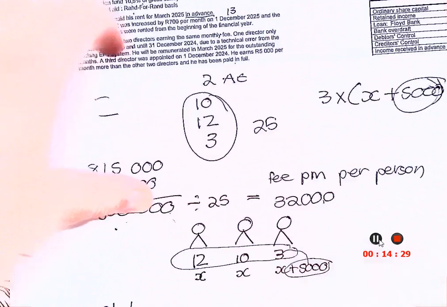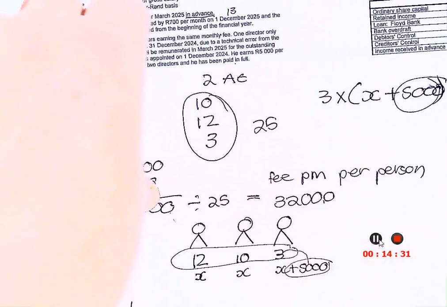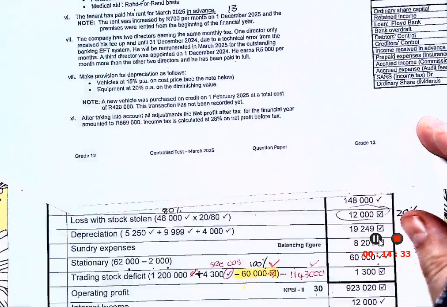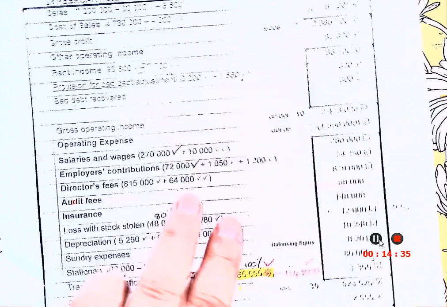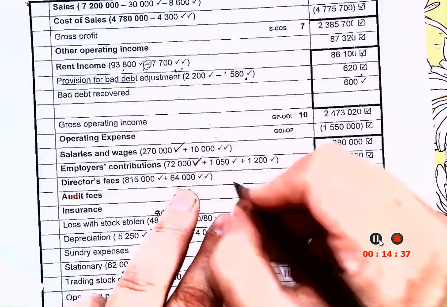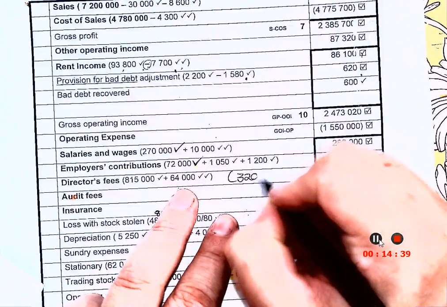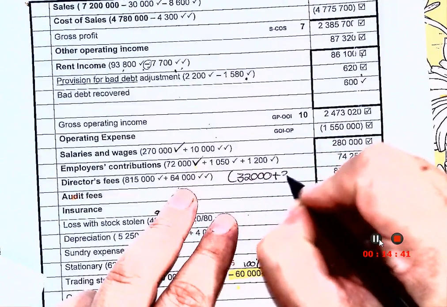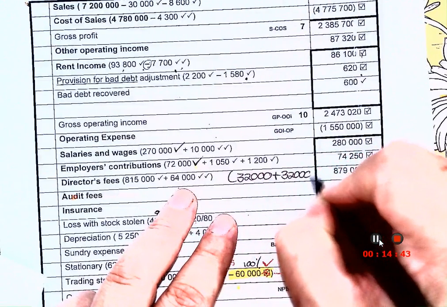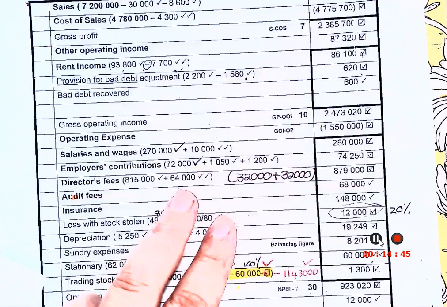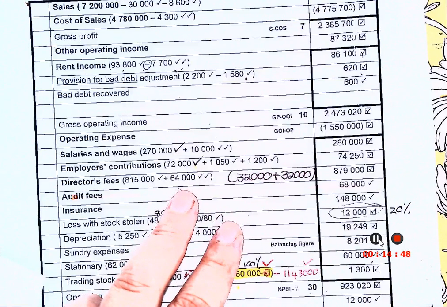So now, how many months didn't we pay him? 2. And that is why they go and they add 64. Because it's 32,000 for 2 months. You see? Aren't you glad that I copied it nice and big for you to make notes on?